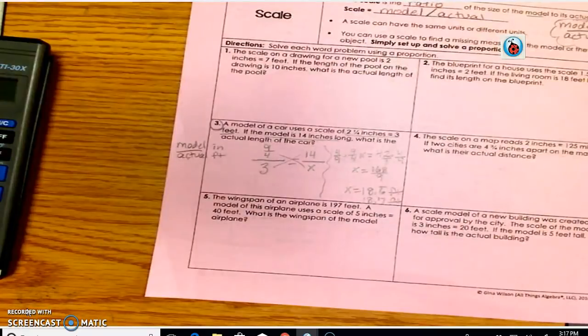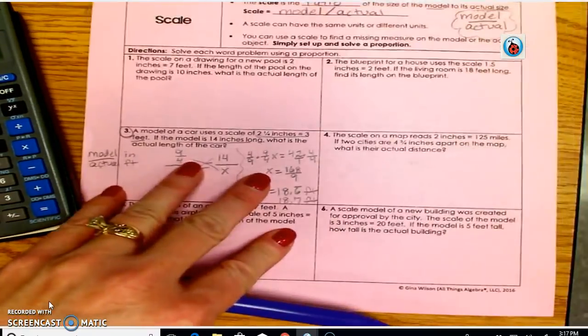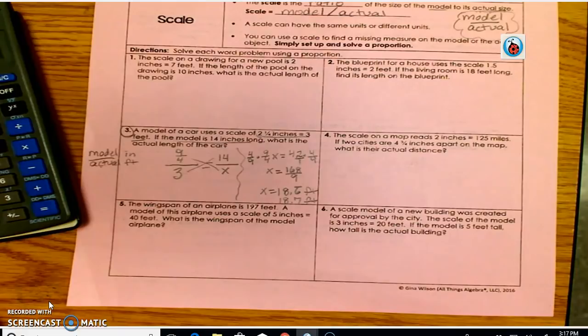Use these examples to complete the rest of the problems on the front and the back. And if you get confused, I encourage you to listen to this again. Thank you.